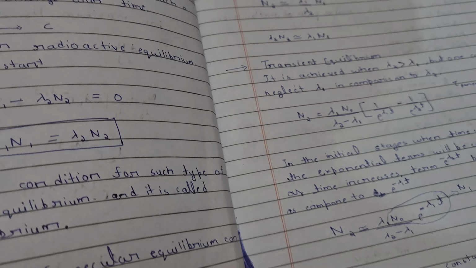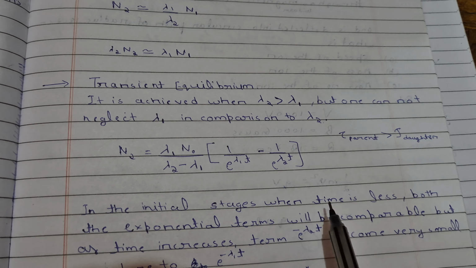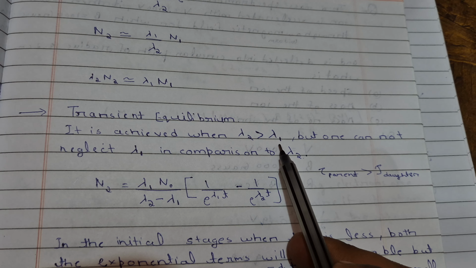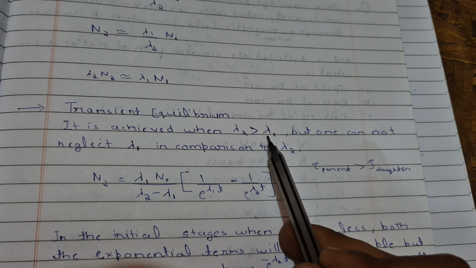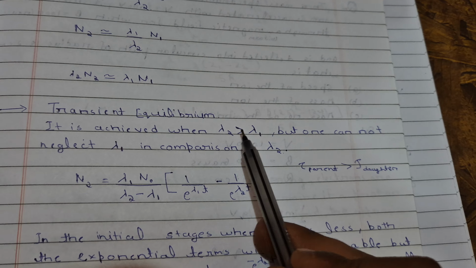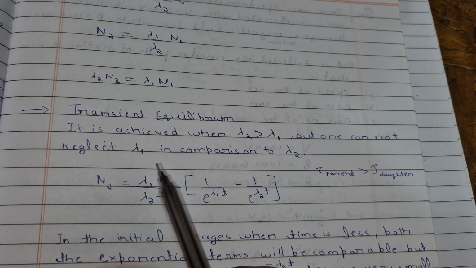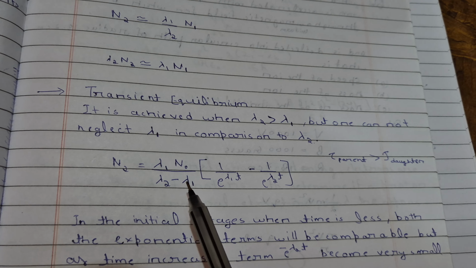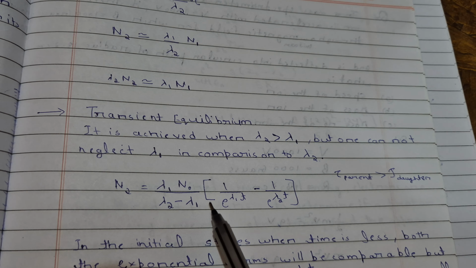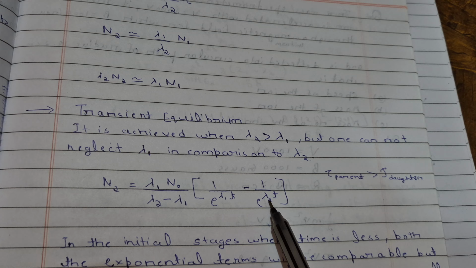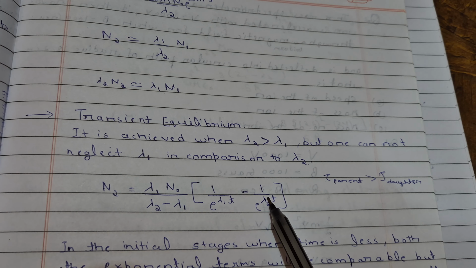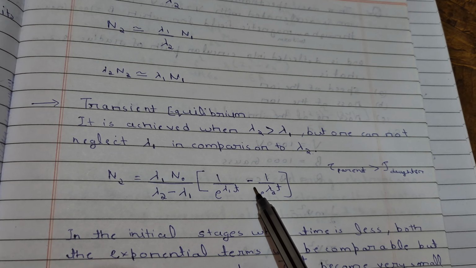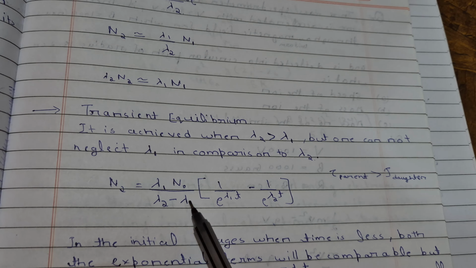There is one more kind of equilibrium you will find, that is transient equilibrium. Now in this, lambda 2 is not very much larger than lambda 1. It is simply greater than lambda 1. Means if it is 100 years, this will be some 40 years or 30 years. But one cannot neglect lambda 1, because they are comparable. So what will you get? This term can't be neglected, but here this lambda 2 is greater, and this is an exponential term, so this value will become very small very fast. So this factor will be neglected, but this can't be neglected.